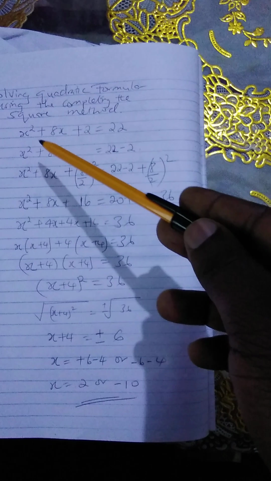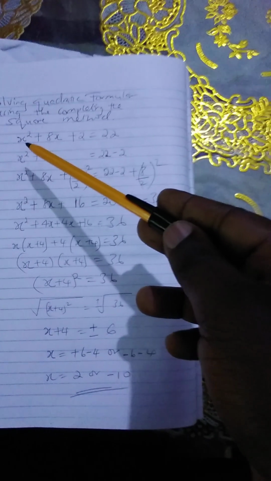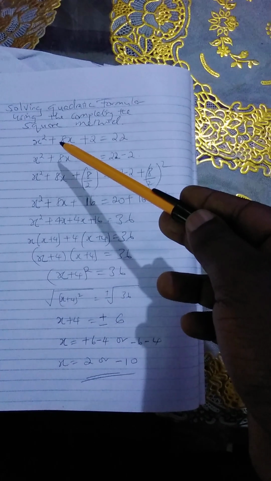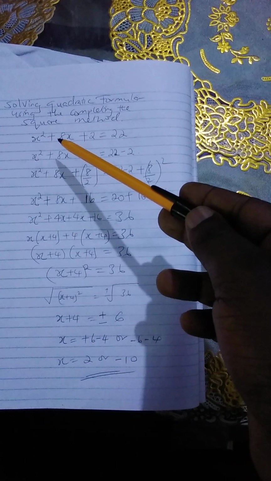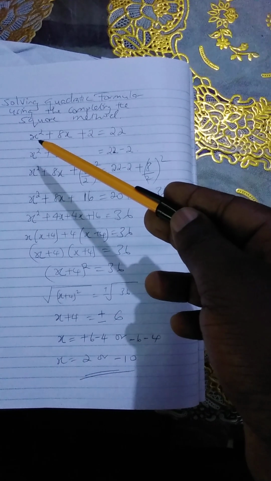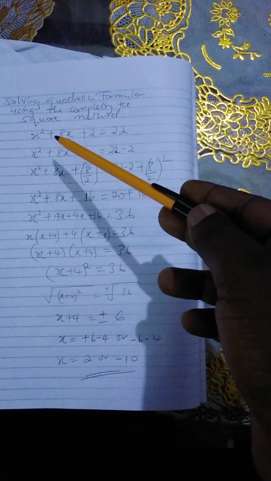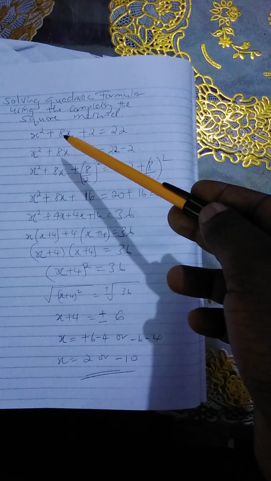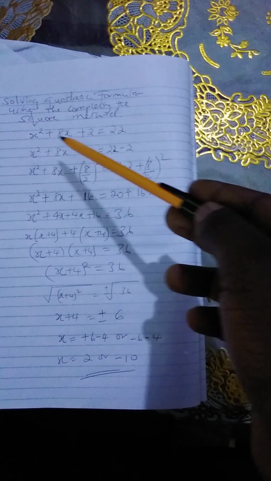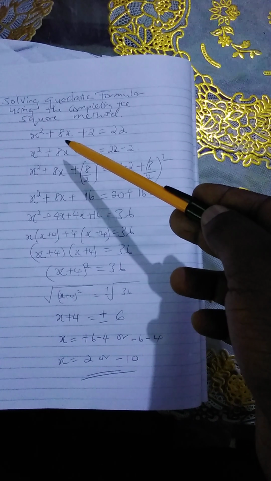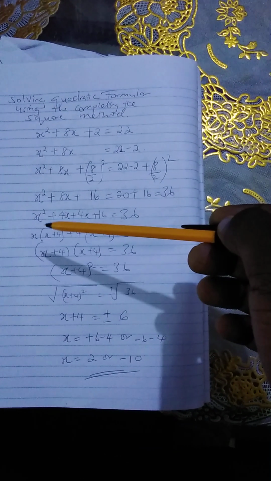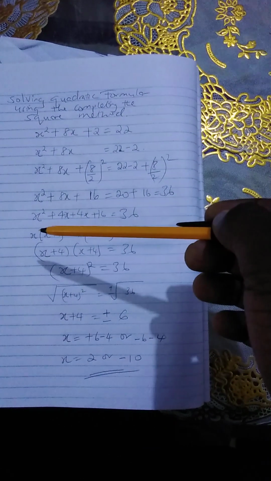Now we go to negative 10. Our x is negative 10. x squared, negative 10 squared is 100, plus 8 times x, remember our x is negative 10. Now here it will be 8 times negative 10. So it is 100 minus 80, which is 20. 20 plus 2 is 22. Now we have confirmed that our x is 2 or negative 10.